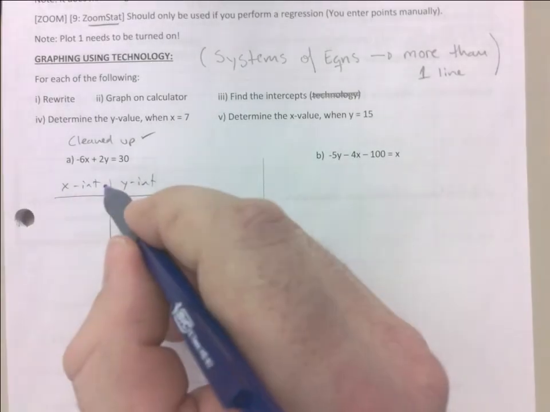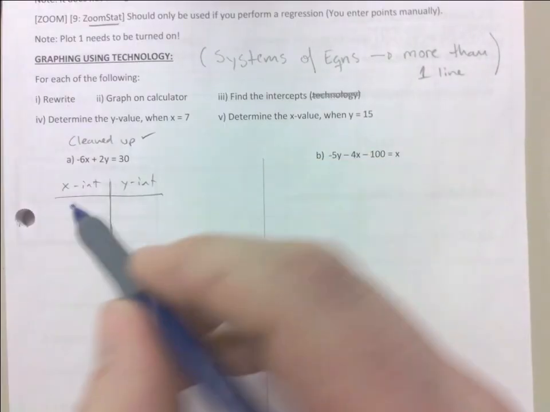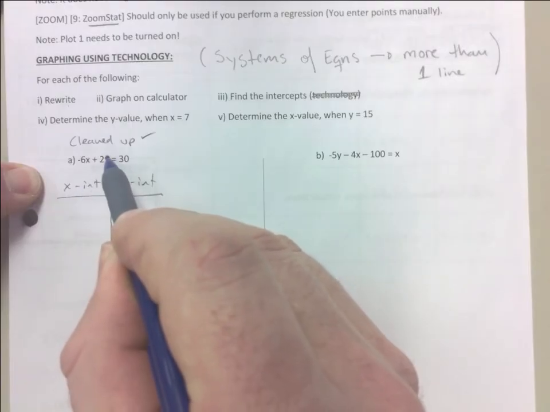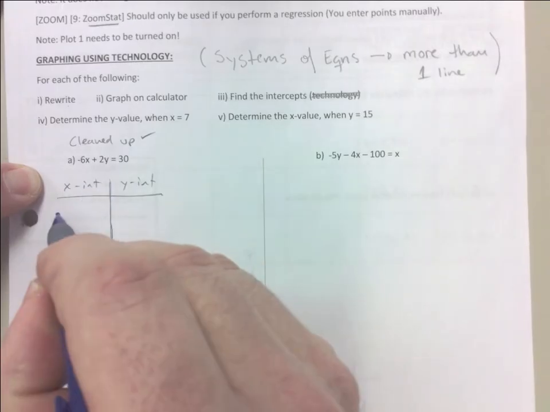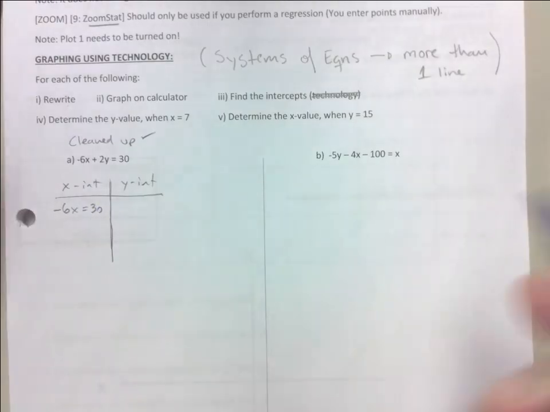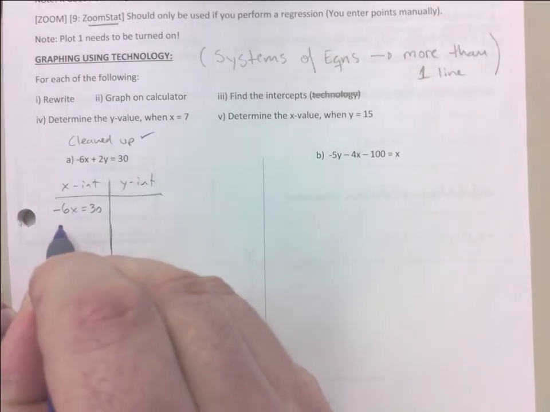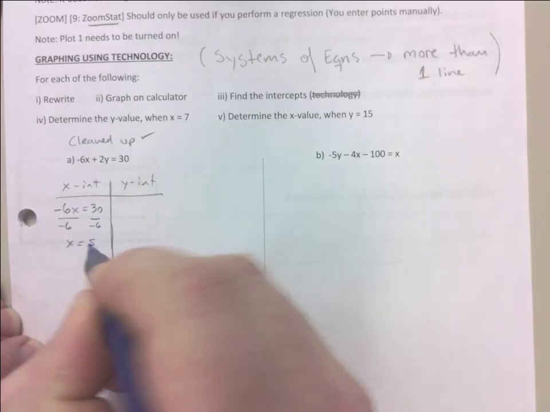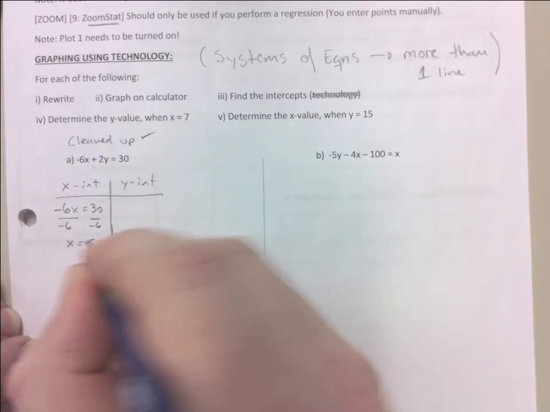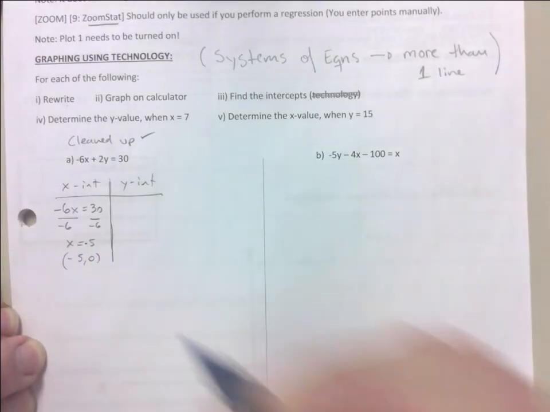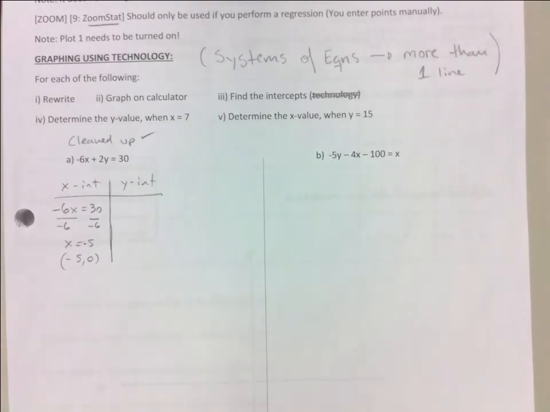And I omit the step where I show that y is equal to 0 in this case, for example. Y is equal to 0, this whole thing disappears, so you're really just left with negative 6x is equal to 30. Okay? And then you divide both sides by negative 6. So x is equal to negative 5, right? And so negative 5, 0 is that one point where it's going to cross the x-axis.